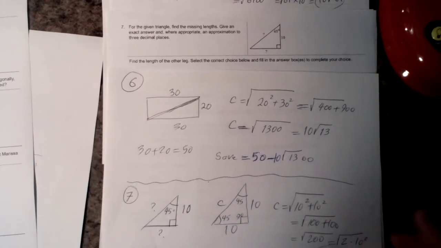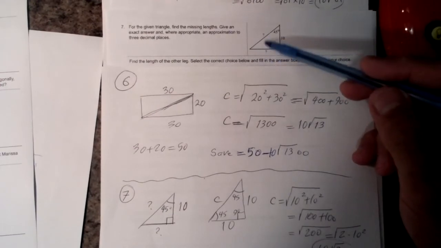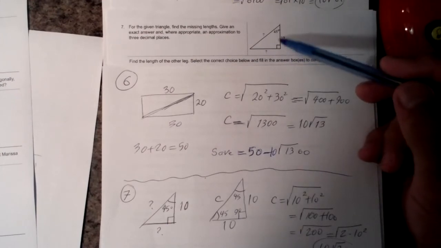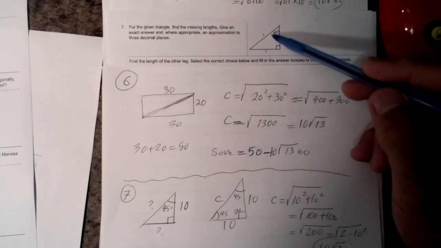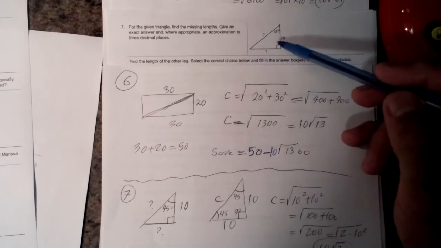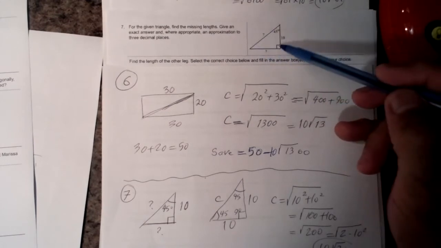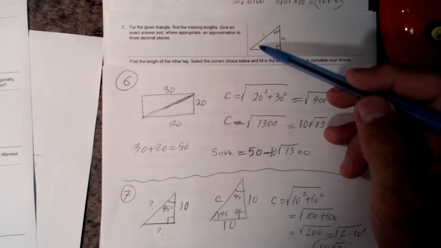Again, in this triangle, find the missing length. These two are unknown, right? Now, one thing you need to know in the 90-degree triangle: if this angle is 45 and this angle we know is 90, what is the remaining? The total of all angles in every triangle is always 180. We already know 90 and 45, so therefore this has to be 45.